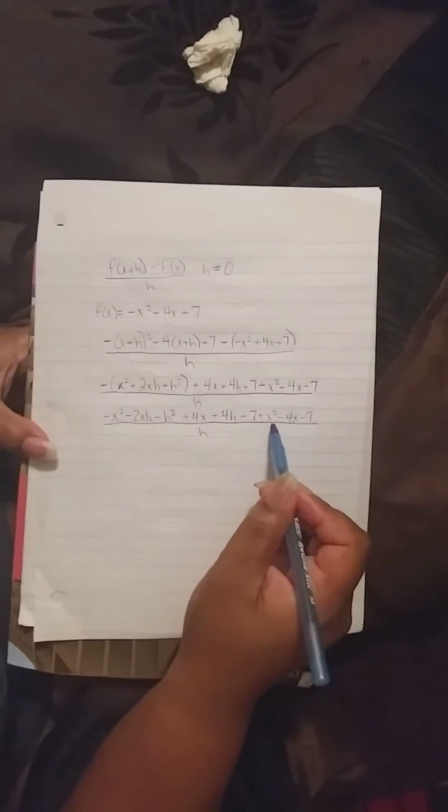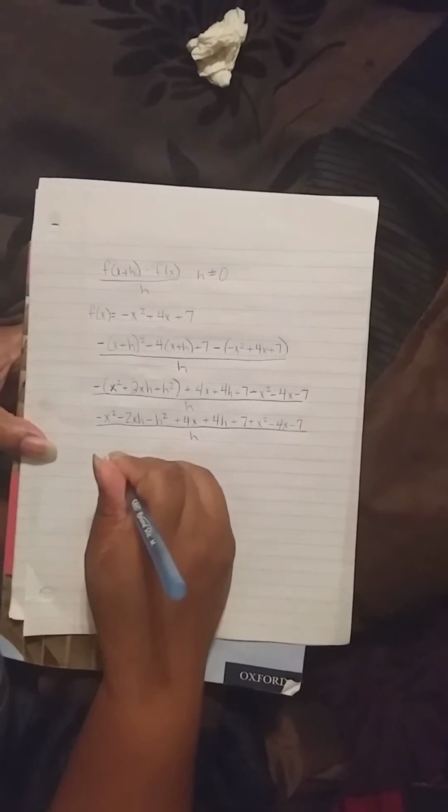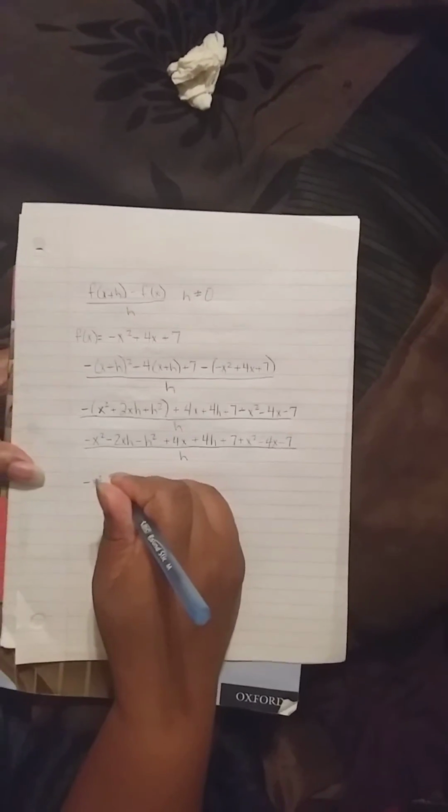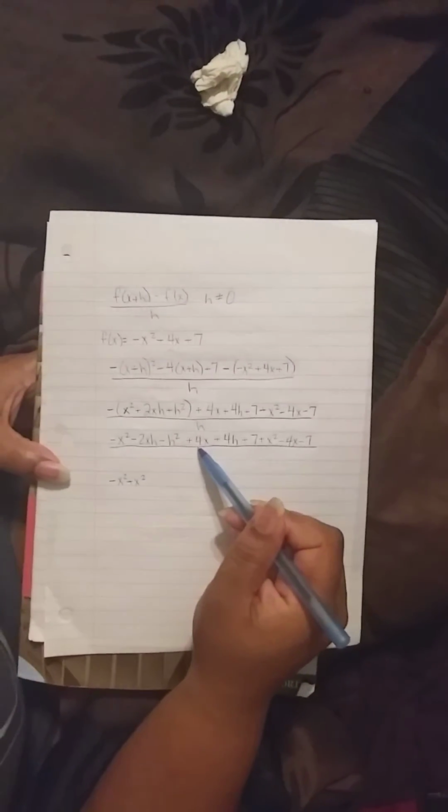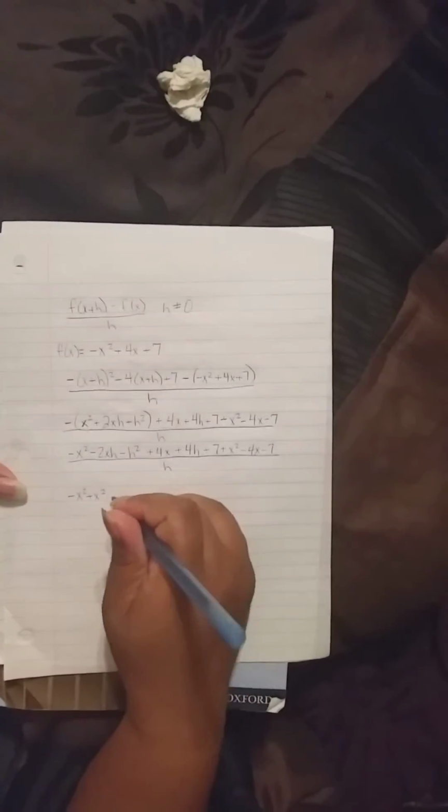Okay. And so after I do that, I need to put the like terms together. So my first like term is negative x squared plus x squared. And then my next like term is going to be the 4x with the negative 4x.